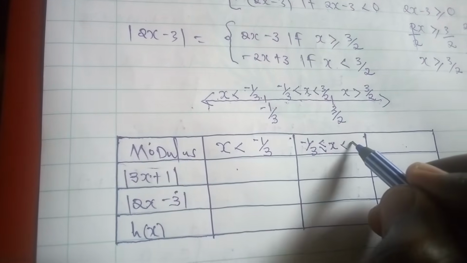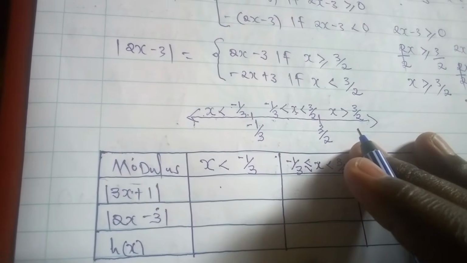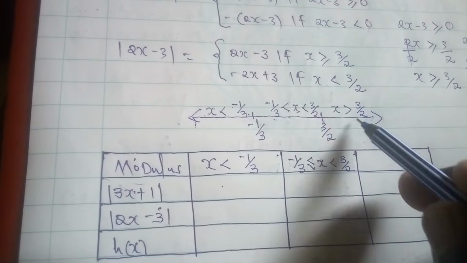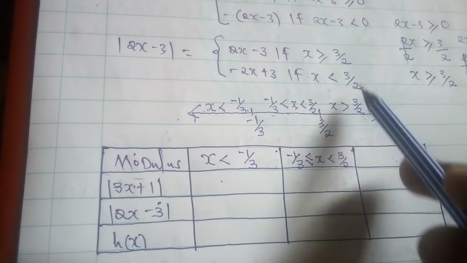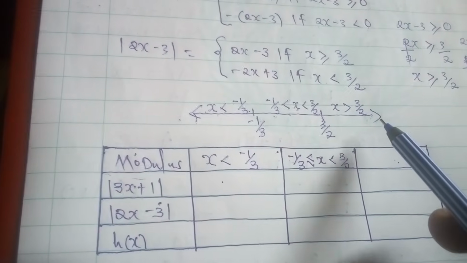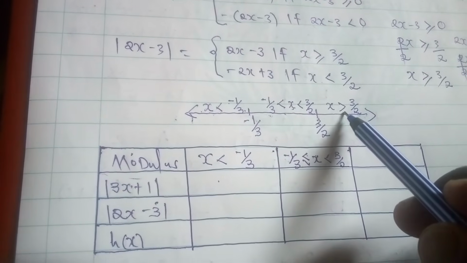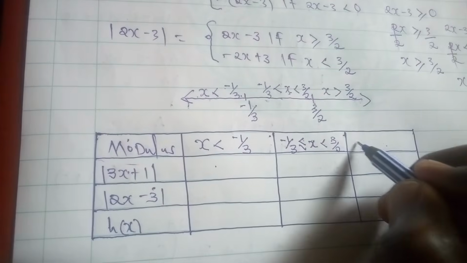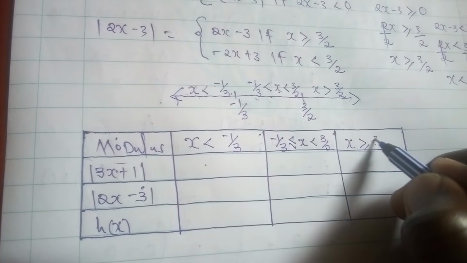Then you are also going to check, are you having x greater than 3 over 2? In that expression that you have solved, no, you are not having it. So you are going to make a change where you include an equal to sign, that is x greater than or equal to 3 over 2.